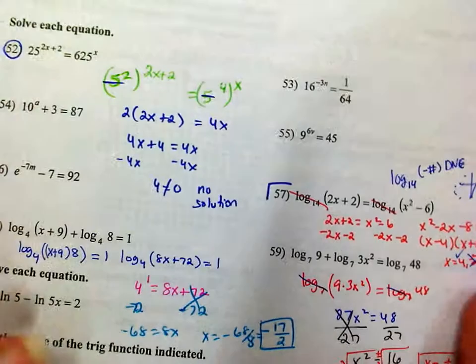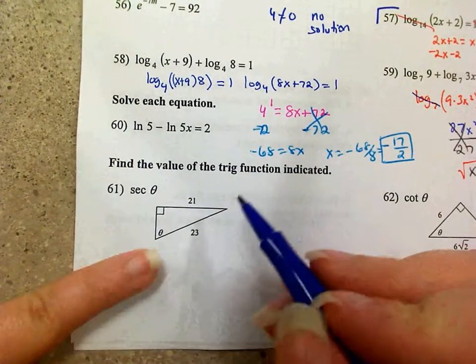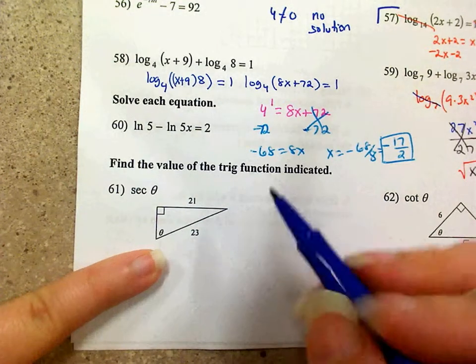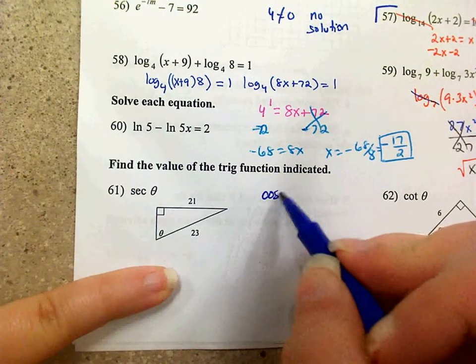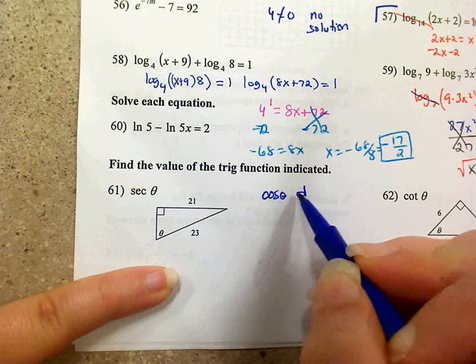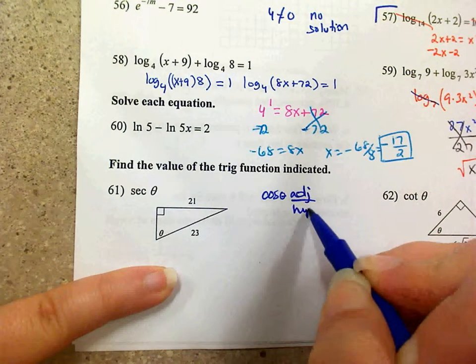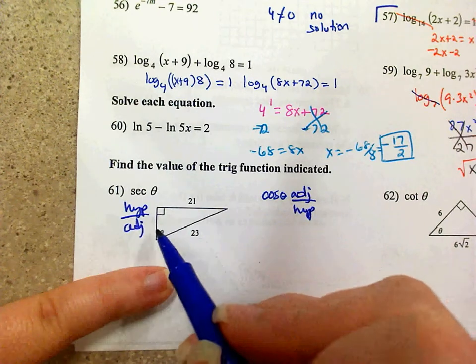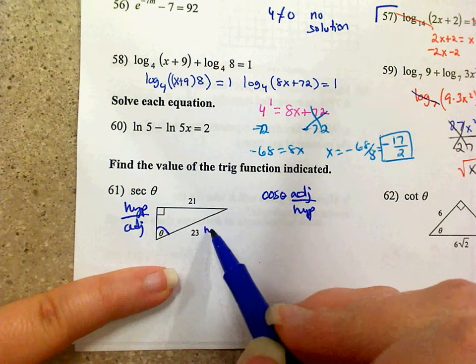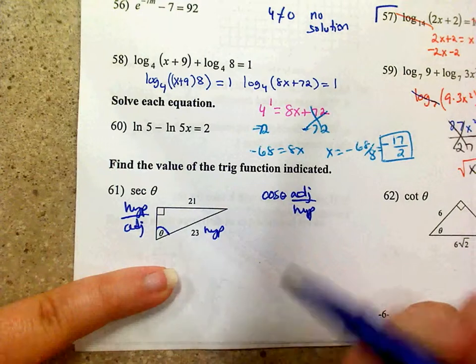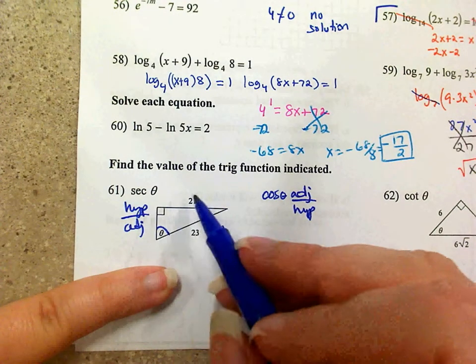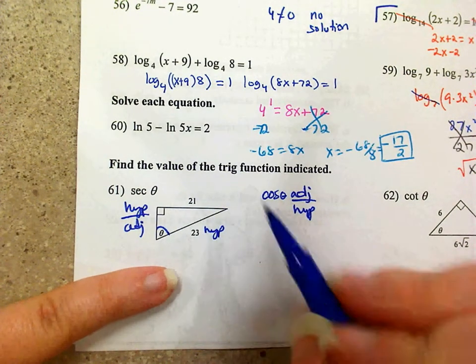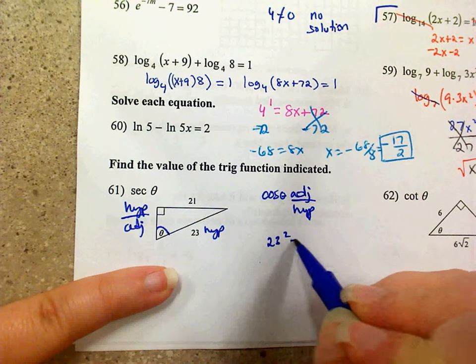Okay, so if I want to find secant, secant's the reciprocal of cosine. So if cosine is adjacent over hypotenuse, then I'm trying to find hypotenuse over adjacent. So from theta, this is hypotenuse. That's opposite, I need adjacent, which means I need to do Pythagorean theorem. A squared plus b squared equals c squared, or c squared minus b squared. Take the square root and you got a.